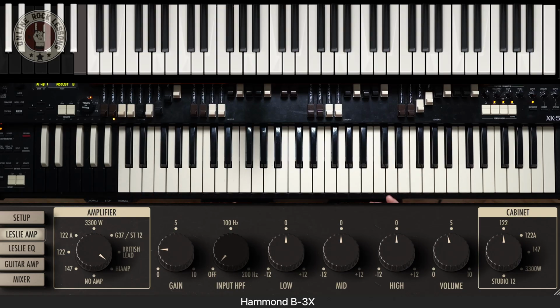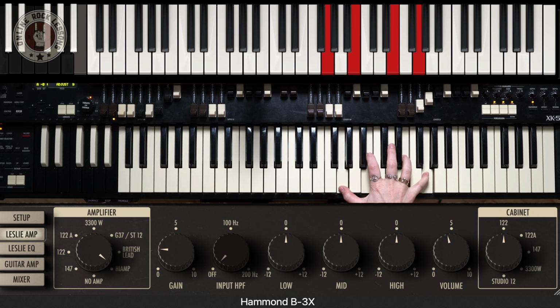Now, when I play rock songs, what I love to do is use some distortion in the Hammond organ sound. So for this plugin, I'm going to use this setting to create a little bit of distortion right here, just like this.